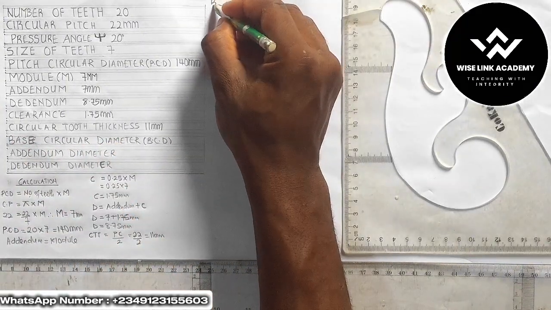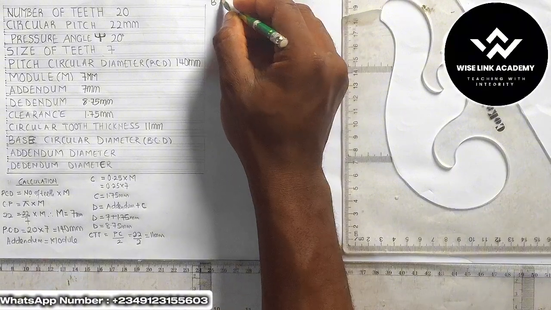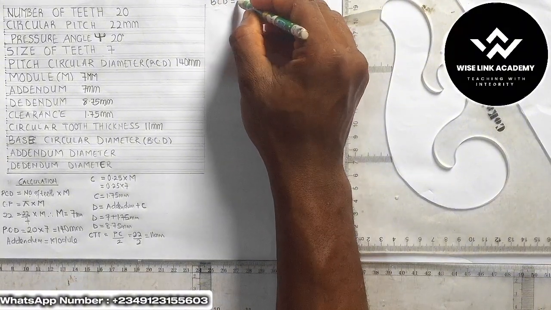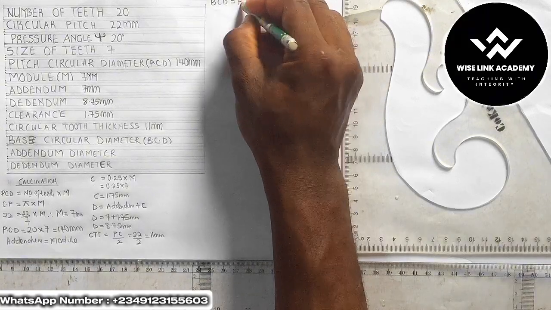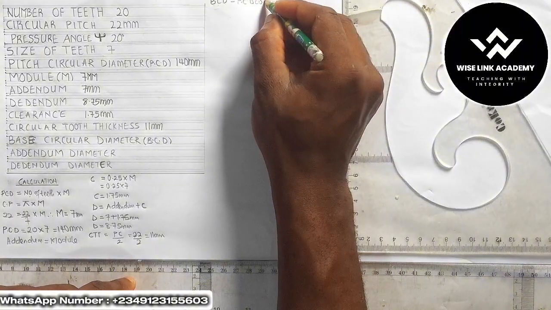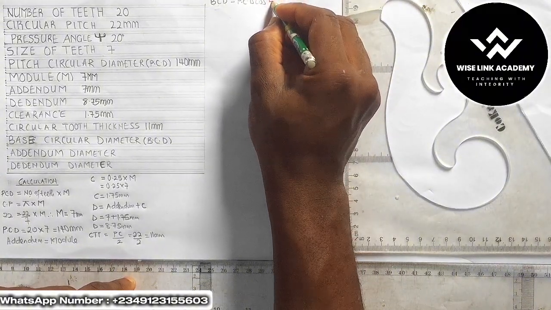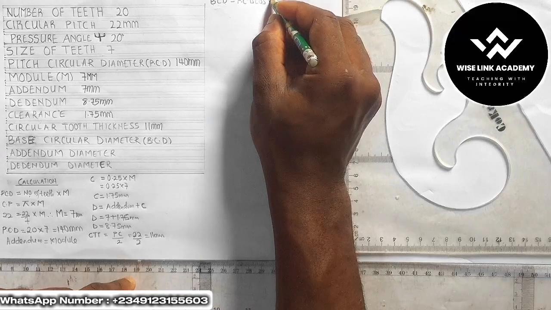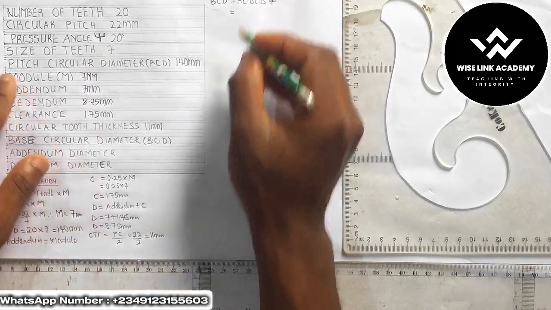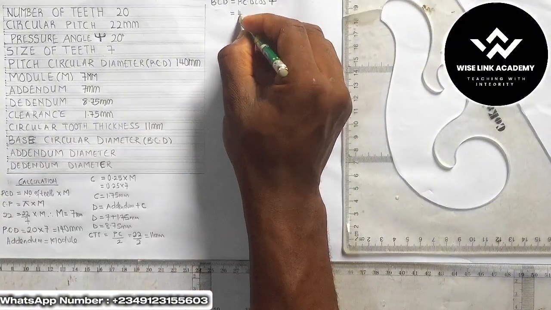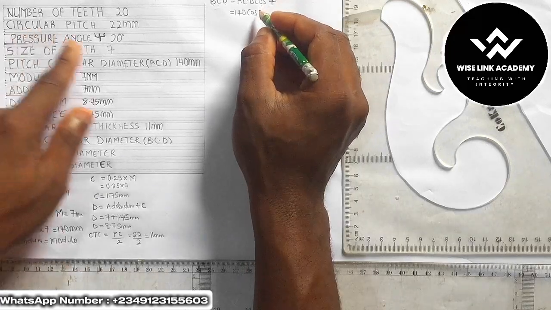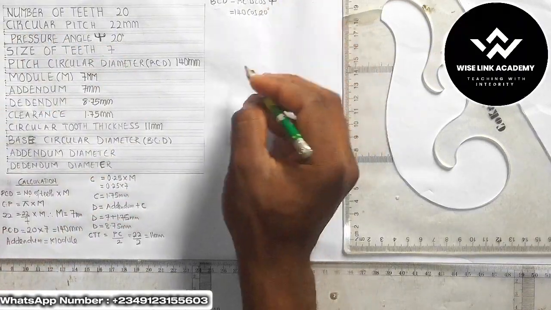All right, let's get base circular diameter, BCD. Base circular diameter is equal to the PCD, that is pitch circular diameter, cos pressure angle, right? So my pitch circular diameter is 140, as we just said earlier, 140 cos pressure angle, that's 20 degrees, cos 20 degrees.